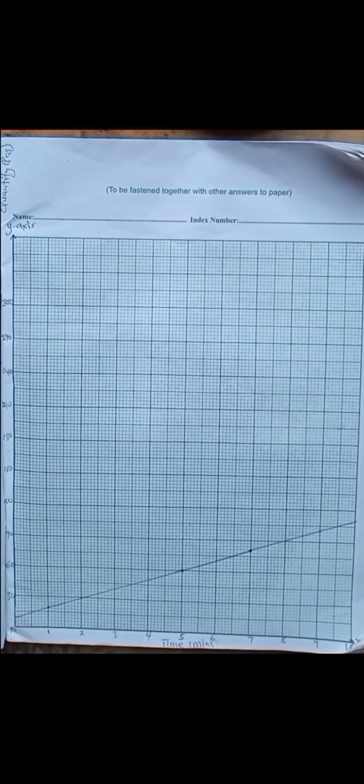Good. So after plotting the points on the conventional graph sheet and drawing a line through it, I realized that the initial 1, 10 for the first set of values was an anomaly, okay? Was an anomaly because the line was not passing through it.